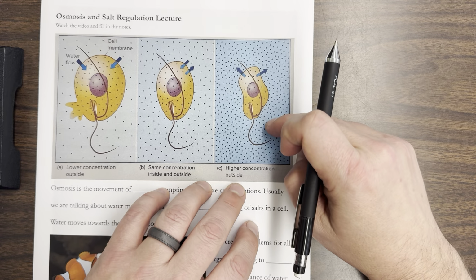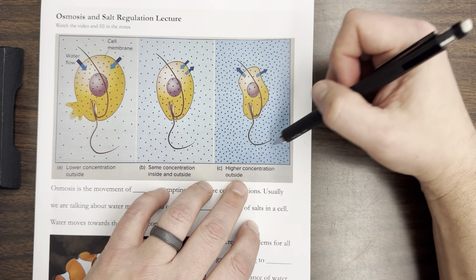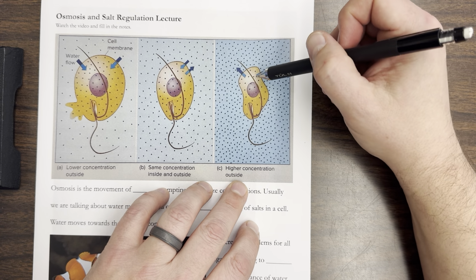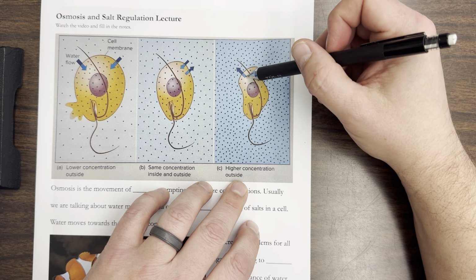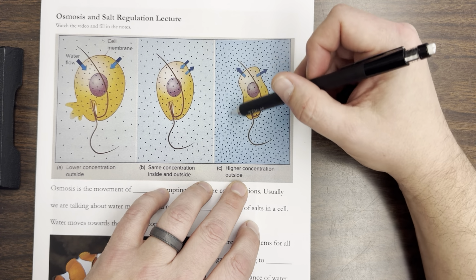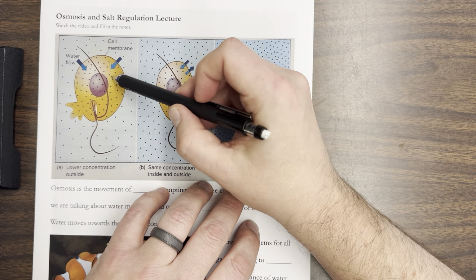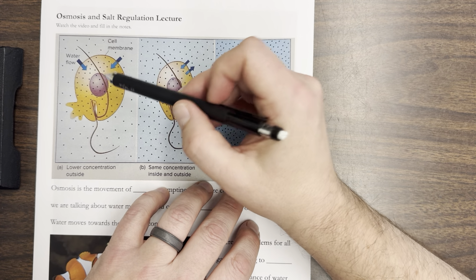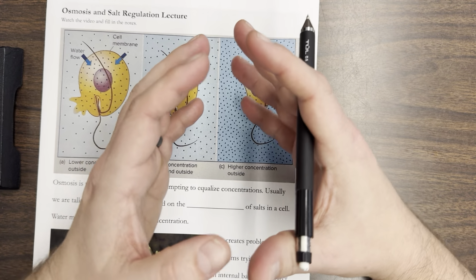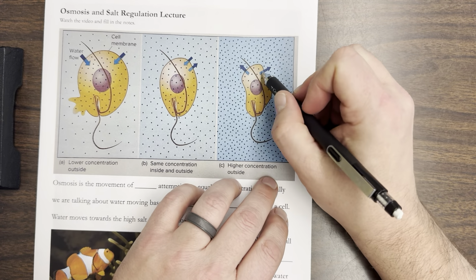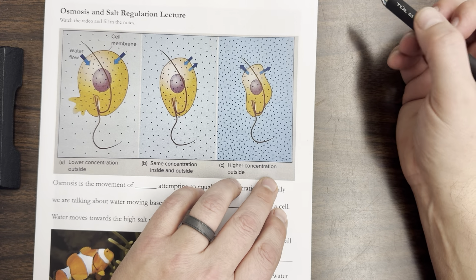And in this last one, the salt is concentrated on the outside of the cell. Less salt on the inside, a lower concentration. And so the water is going to move out towards the higher concentration of salt, just like it did over here. It moved in towards the higher concentration of salt. And when it does that, the cell is going to shrink because it's losing water. The water is just going one direction.